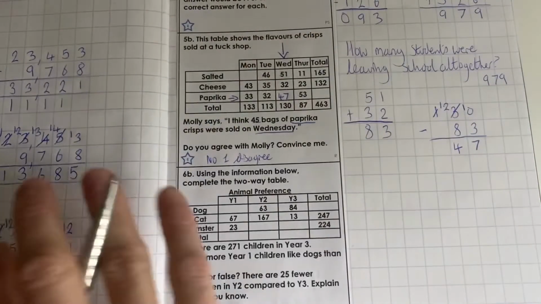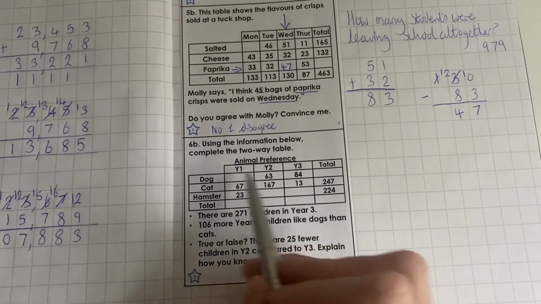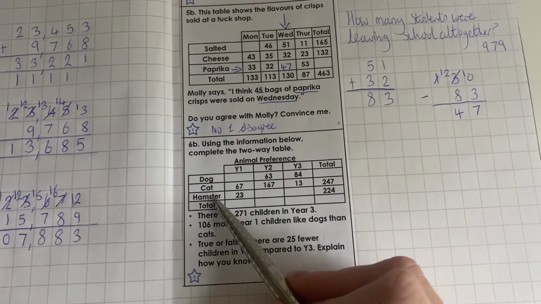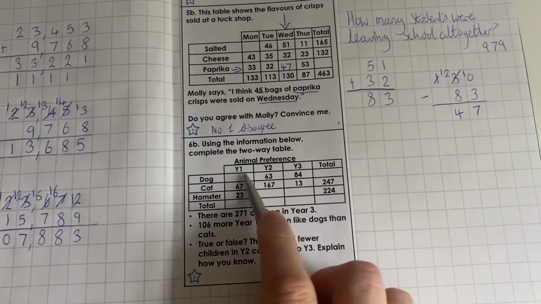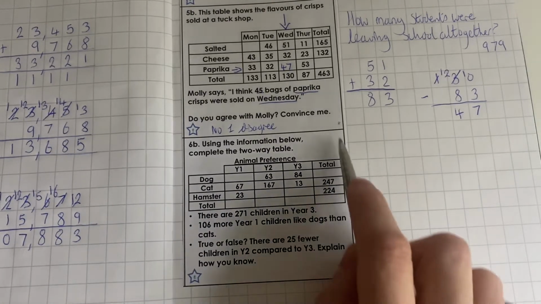The last question we've got here. Using the information below, complete the 2-way table. So we've got preference of animals. So we've got our 3 different types of animals here: dog, cat and hamster, and 3 different types of year group. And obviously we've got our totals running along the bottom here and down the side.